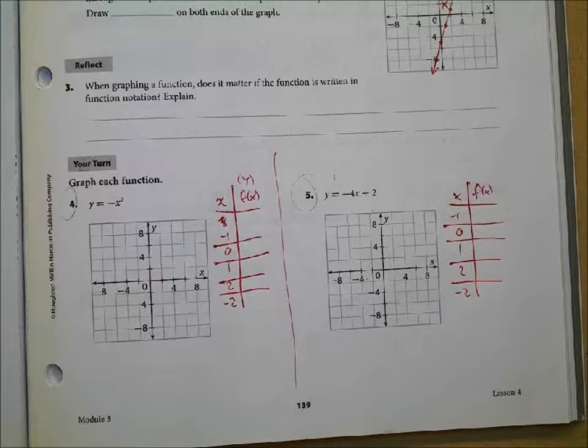Okay, 30 more seconds here, folks, and then we'll go over this. I'll come take a look. All right, we'll check Dylan's and then we'll move on. Circle all the points on these two pages, but just circle your own, please. What is wrong? Okay, that's good.